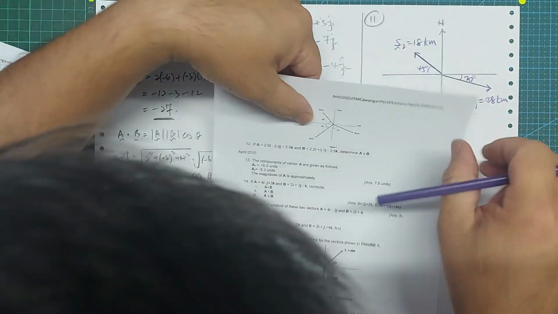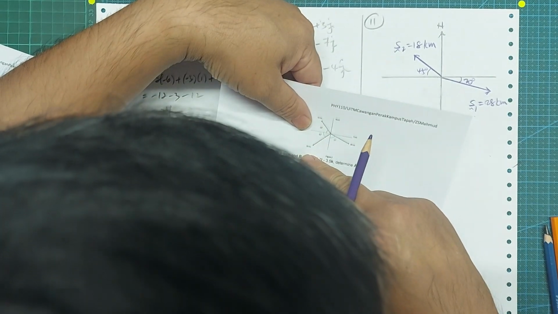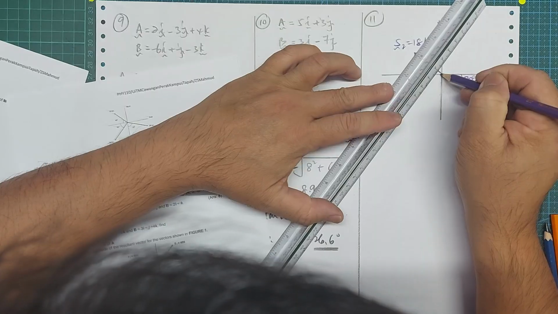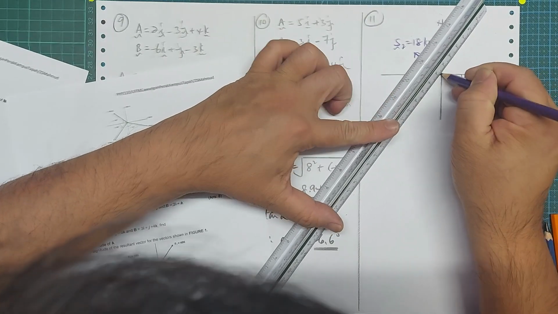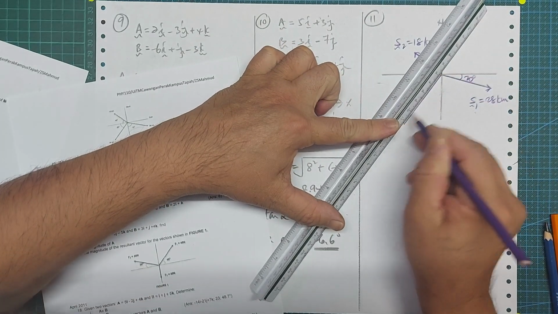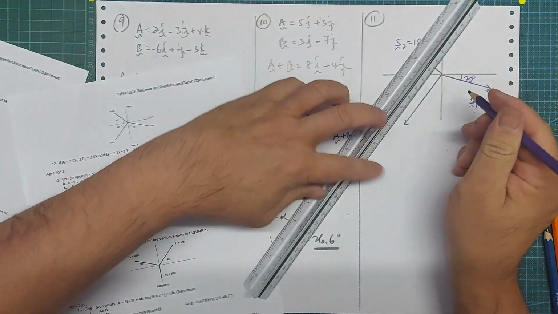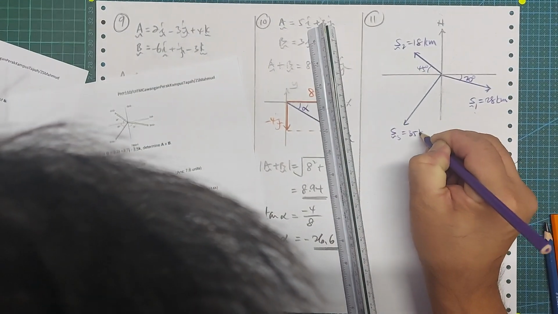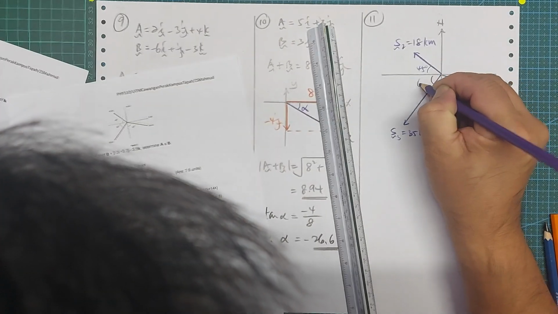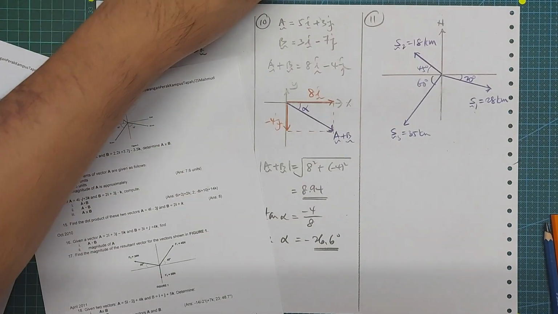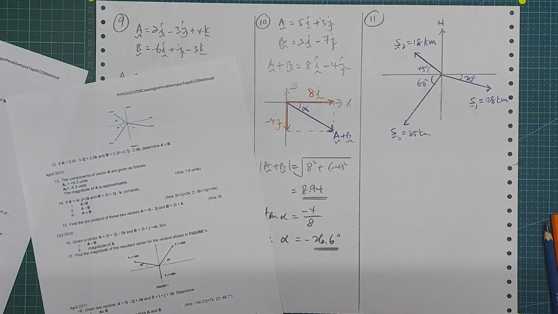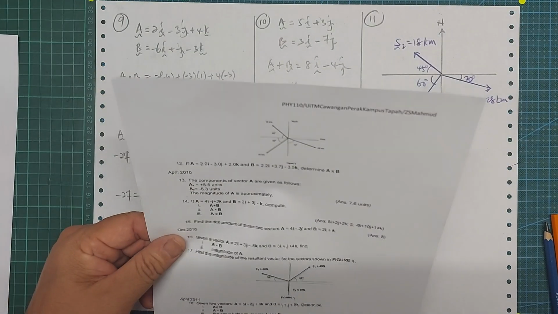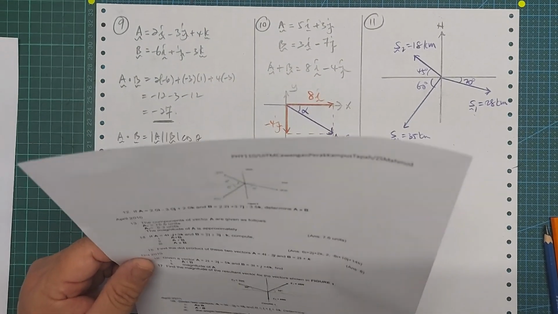this one, which is 60 degrees at 35 kilometers. Much longer, this one here. Okay, so we have this S3, 35 kilometers with an angle of 60 degrees. All right, so we have all the information. So we need to find the resultant vector.